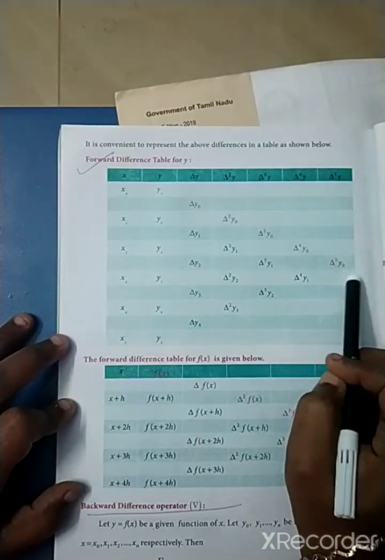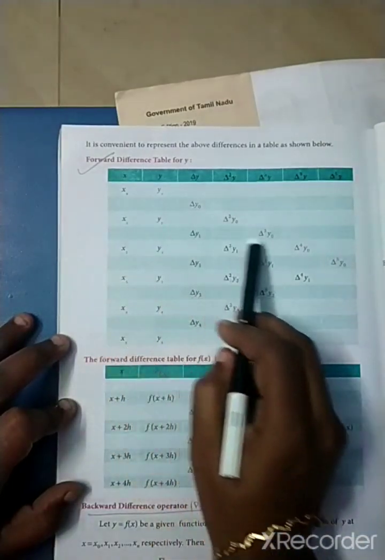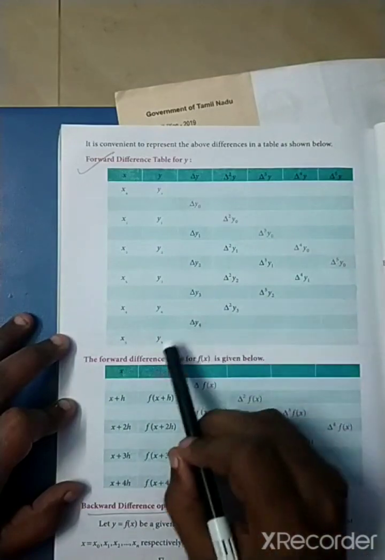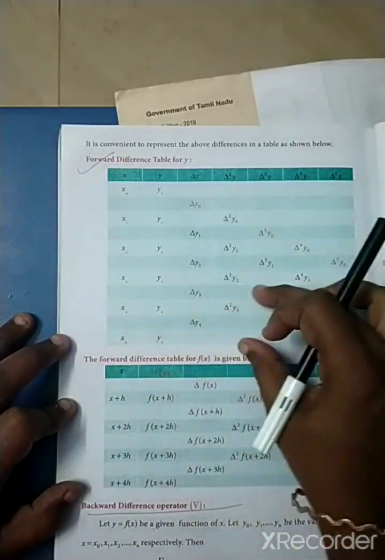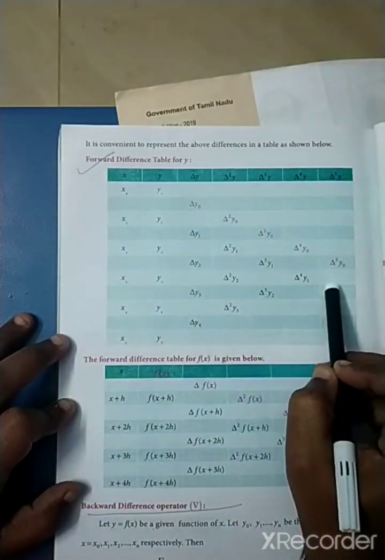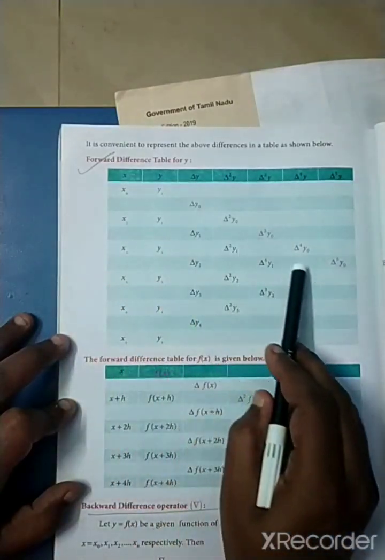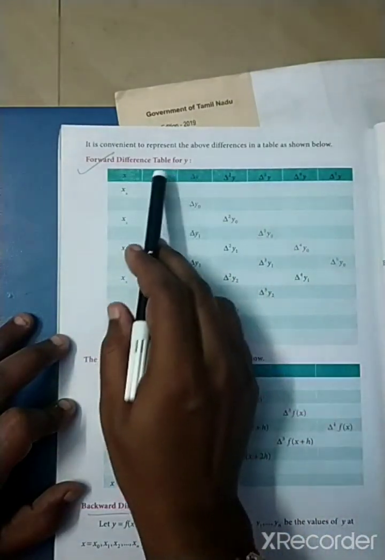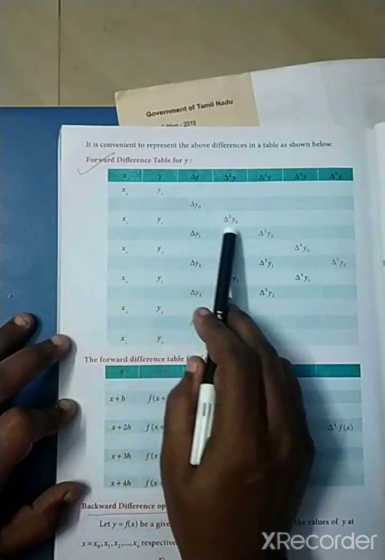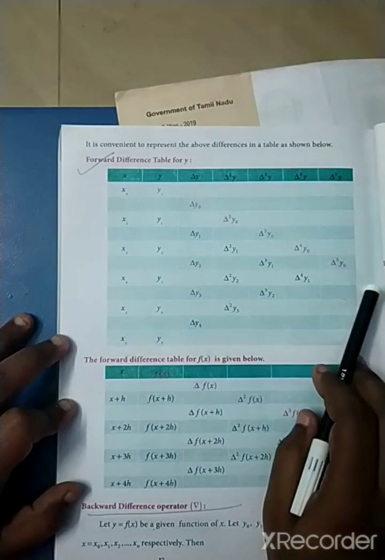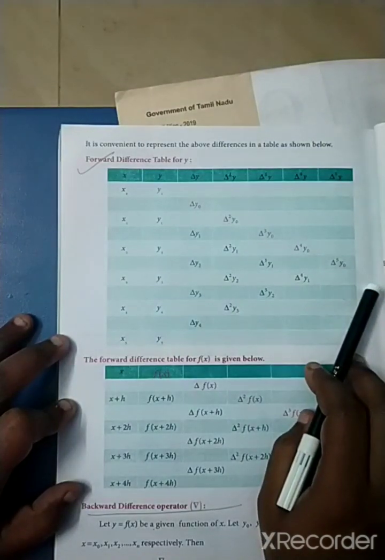I cannot find any more differences. I have to stop till this place. That is, I'll be finding the differences the same way, and I'm going to find it here. Now I'm going to stop there. Now if I take all the values in this direction, that is the slanting slope from the left to right, then it will become my forward difference table.